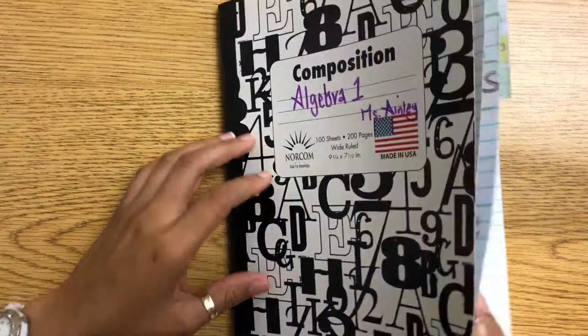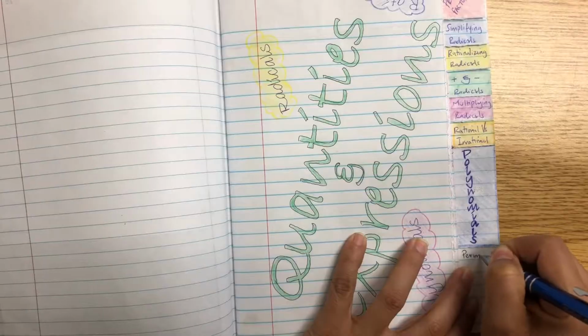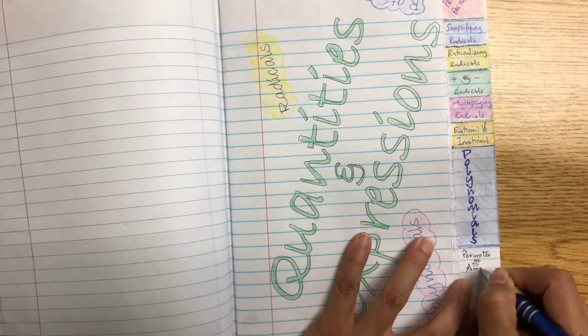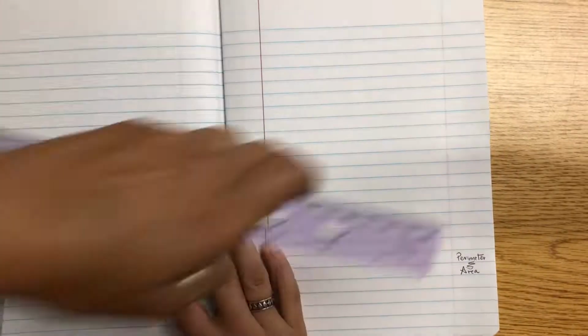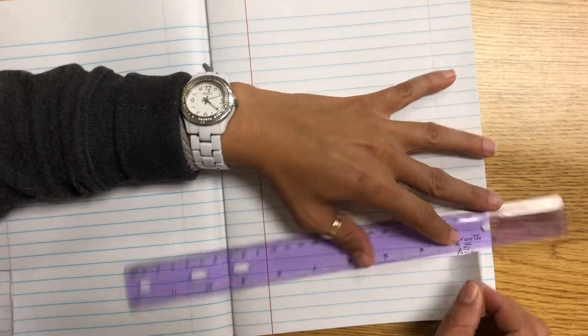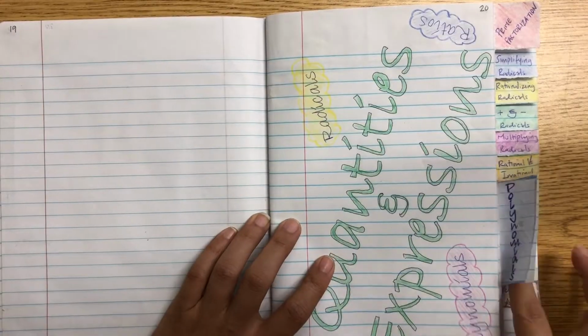Let's take a look at perimeter and area. Please make sure that you're keeping up with the table of contents. So title and the page. So you're going to title it perimeter and area. We'll make a tab. So go ahead and cut across and cut it down.